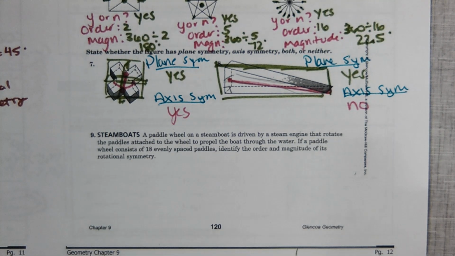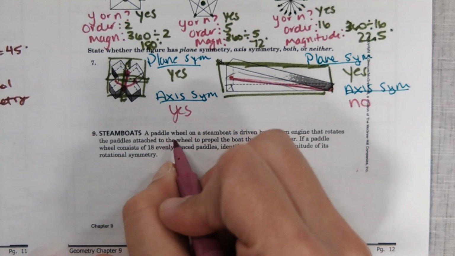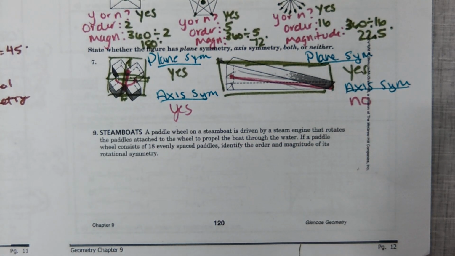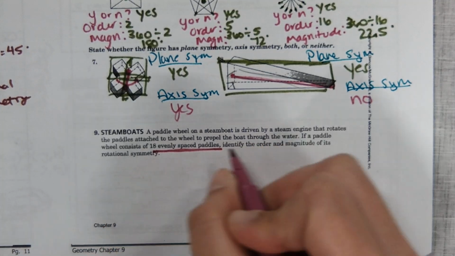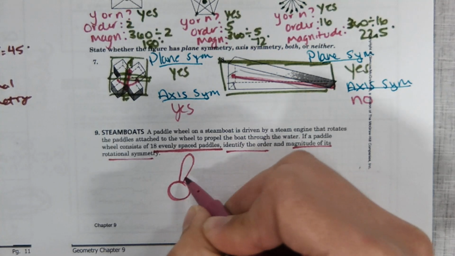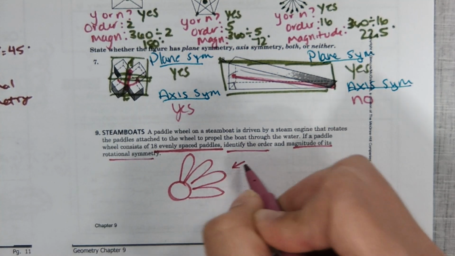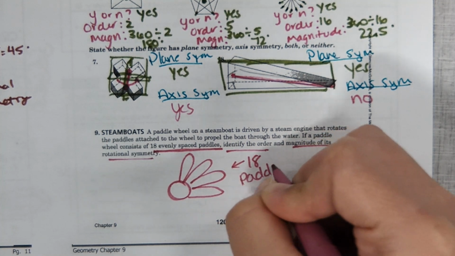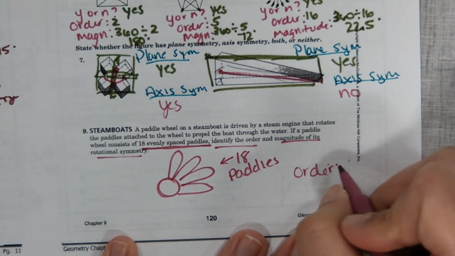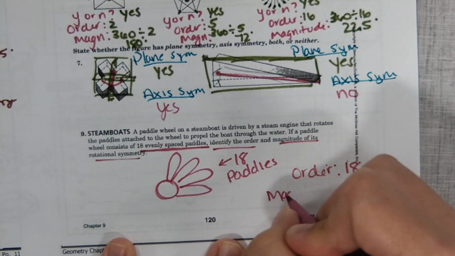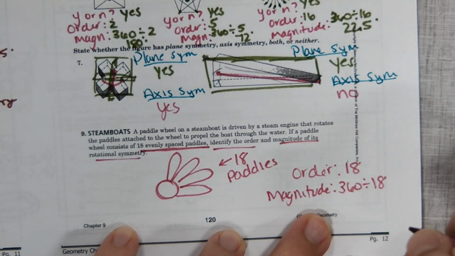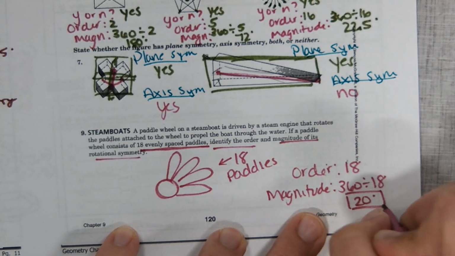Then number 9, sorry, it says steamboats. A paddle wheel on a steamboat is driven by a steam engine that rotates the paddles attached to the wheel to propel the boat through the water. If a paddle wheel consists of 18 evenly spaced paddles, identify the order and magnitude of rotational symmetry. Imagine a steamboat has paddles 1, 2, 3, 4, and so on. There's a total of 18 paddles. They're evenly spaced, so the order is 18. Then for the magnitude of rotation, take 360 divided by 18, and that comes out to 20 degrees. So every 20 degrees, it rotates into the same position.